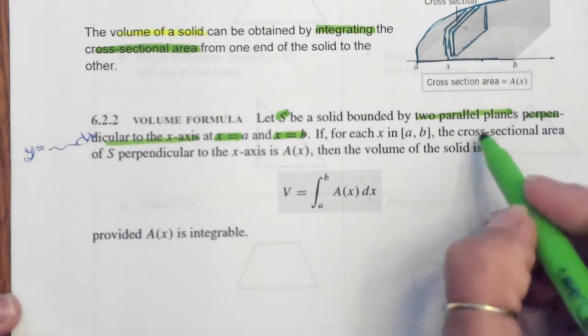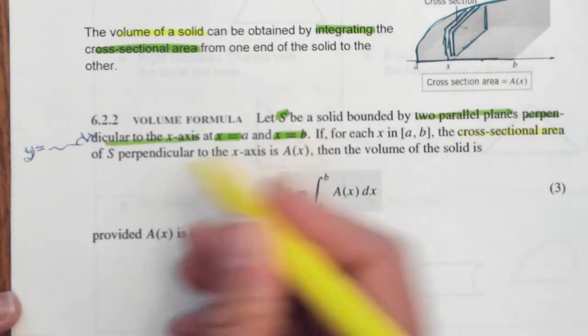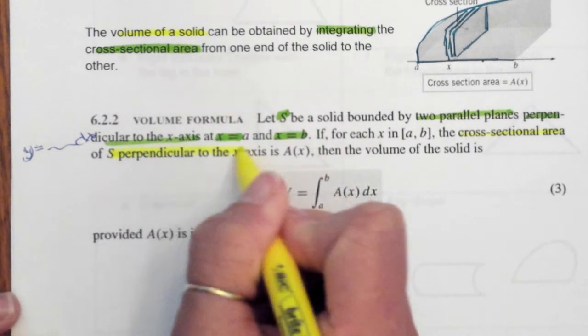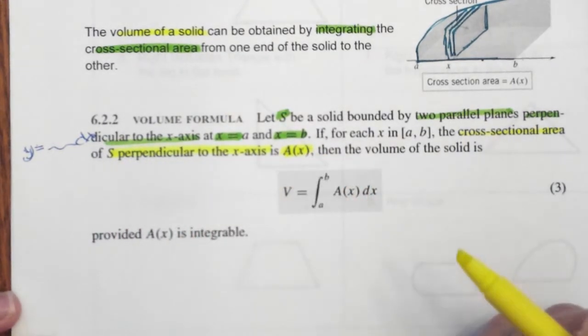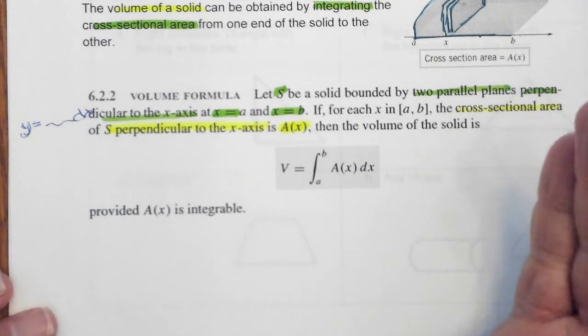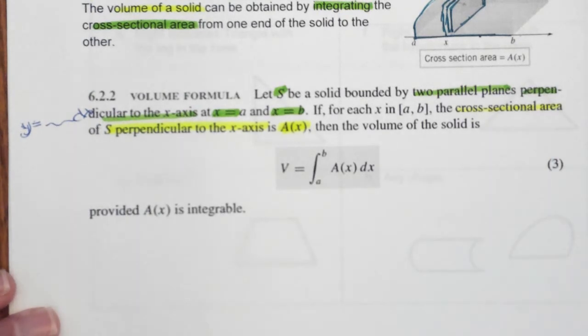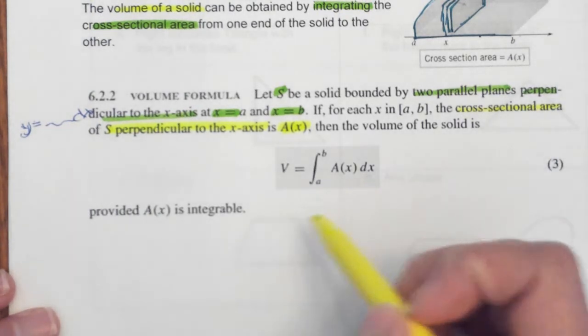And then you have the cross-sectional area here, okay, which would be perpendicular to the x-axis, is given as A of x. So what you have to understand is this cross-section could be anything. They're going to have to tell you what it is, but it could be anything. We have specific shapes that we use, but it could be any shape.